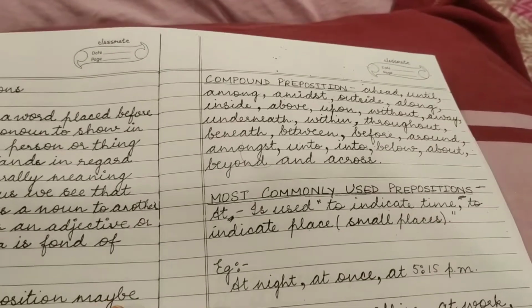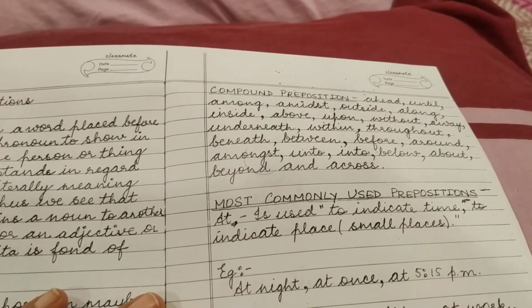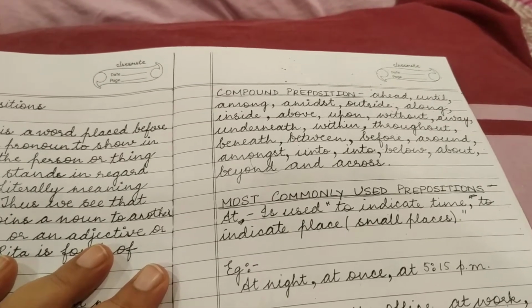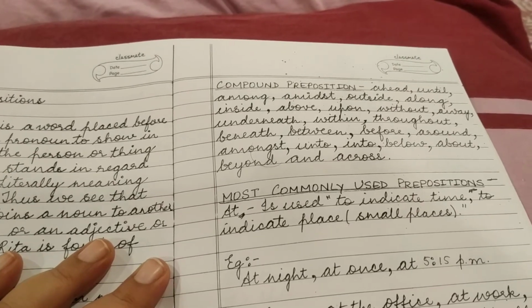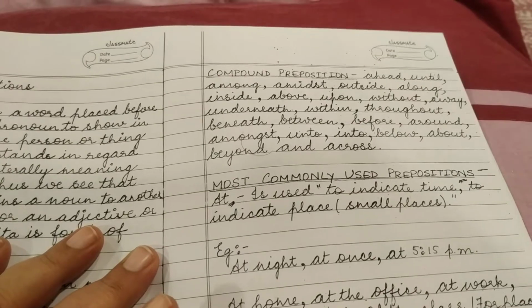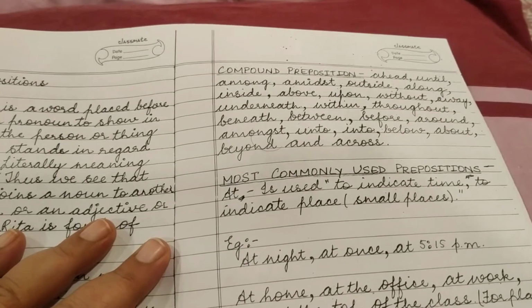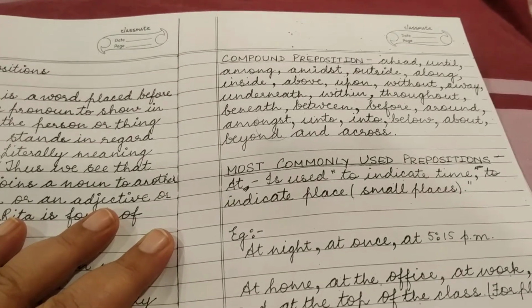For example, he came back from office at night. You need to reach at 5:15 p.m. sharp. Report to the office at once. Similarly, he will be back at home after the trip.